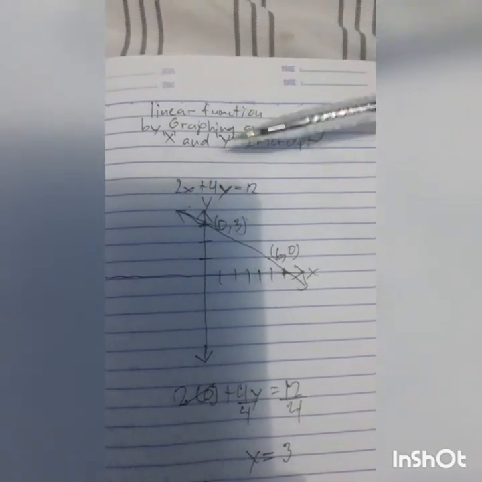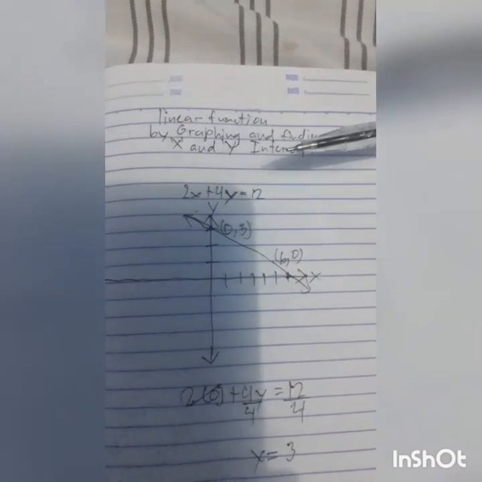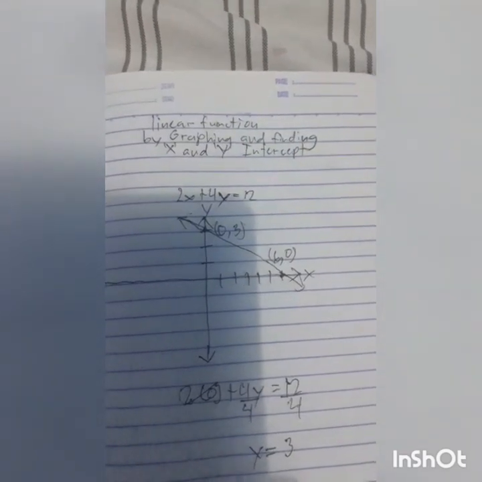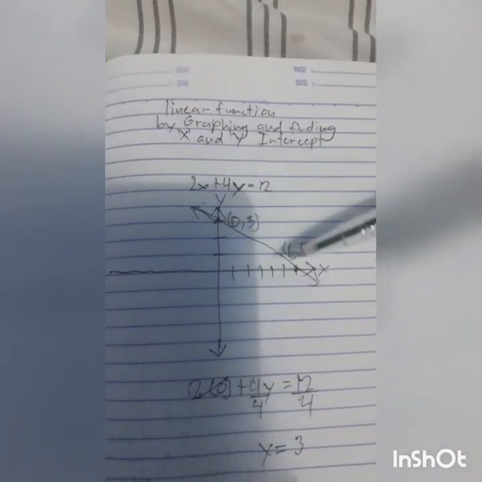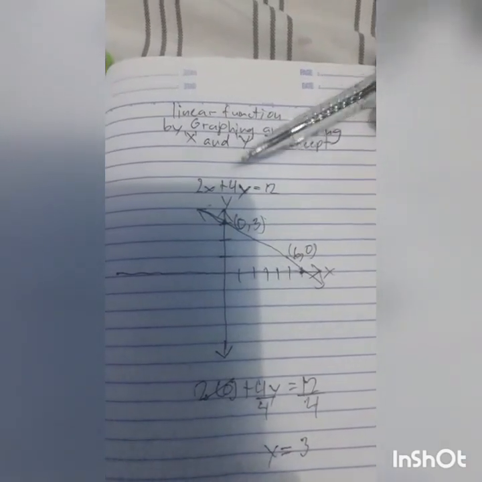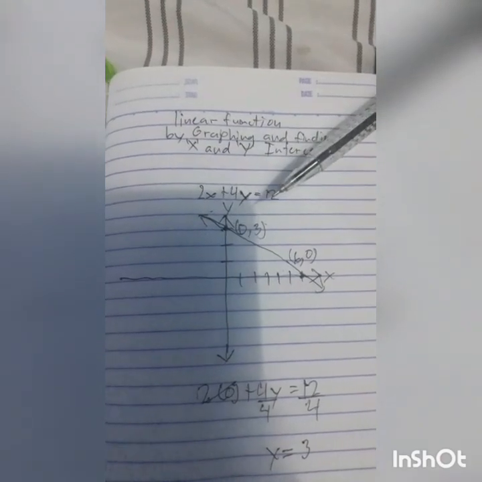So guys, our first function we're going to talk about is the linear function, by graphing and finding the x and y intercept. One thing that makes them special is if you have 2 points that you know on the function. In order to graph that function, what we are going to do is find the specific points here and there. And now our example: 2x plus 4y equals 12.